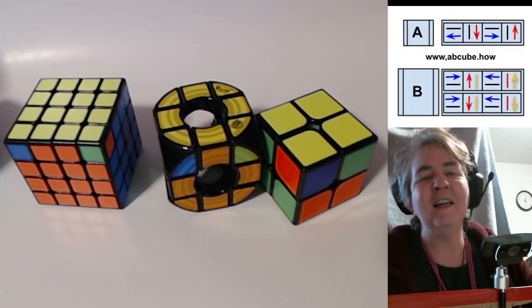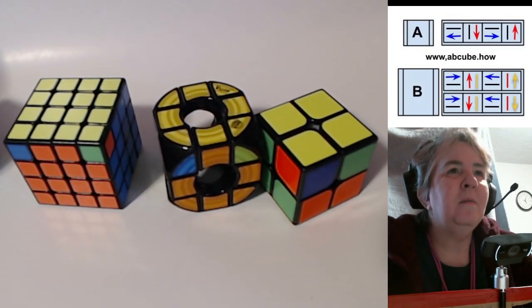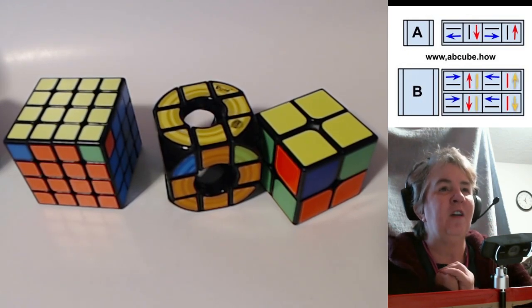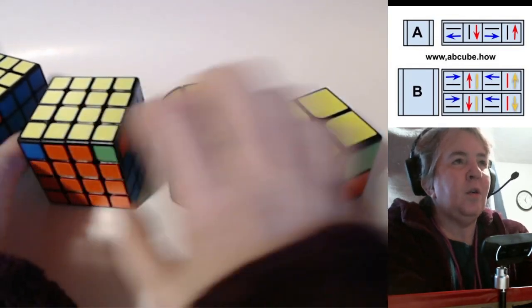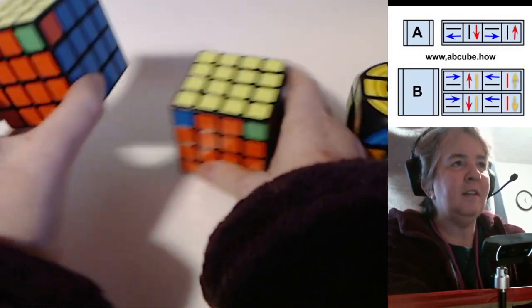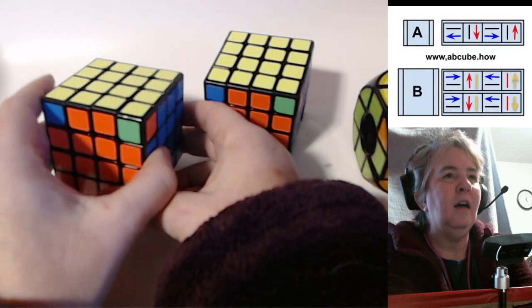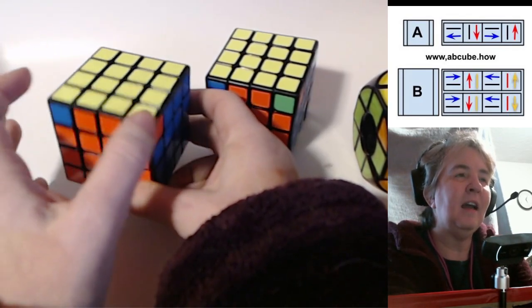Hi, it's Sunshine, and I am the creator of the ABCube formula for solving Rubik's Cubes, and today I'm working on what is known as the corner parity. On a 4x4 it looks like this. Well, it can look like this anytime.